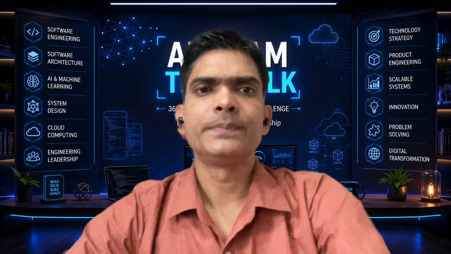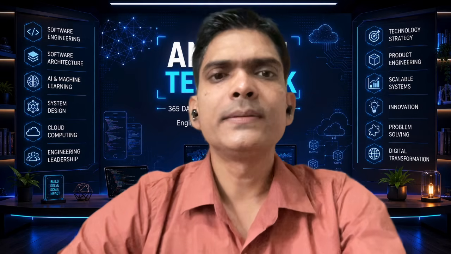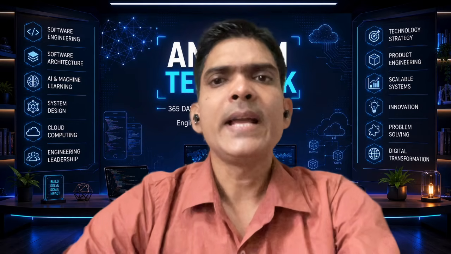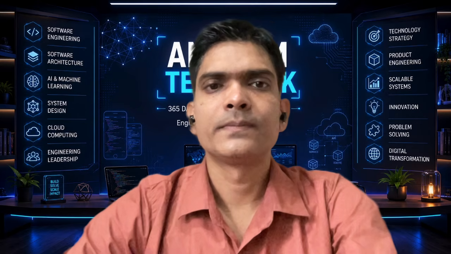So here is today's takeaway. Do not optimize because something looks slow. Measure it, find the bottleneck, understand the impact, make the smallest effective change, and then measure it again. Performance engineering is not about making everything faster, it's about making the thing that matters faster.